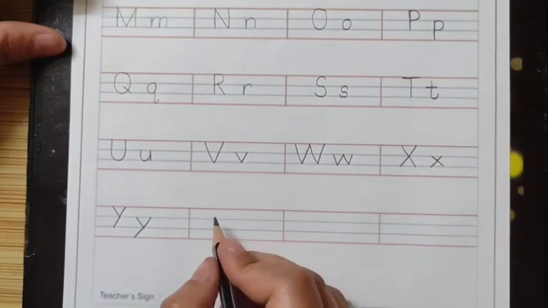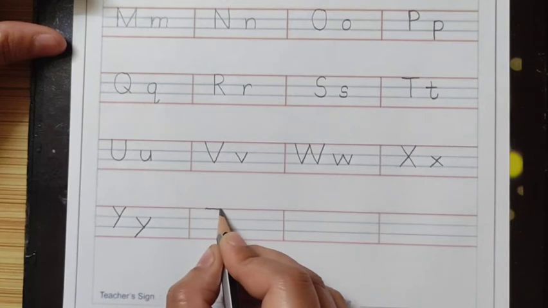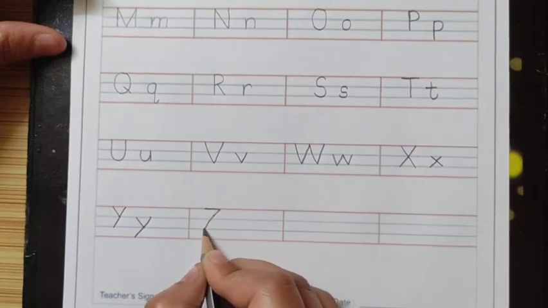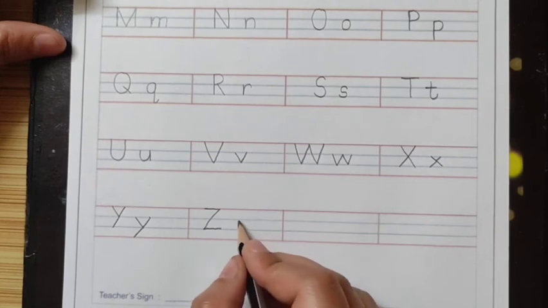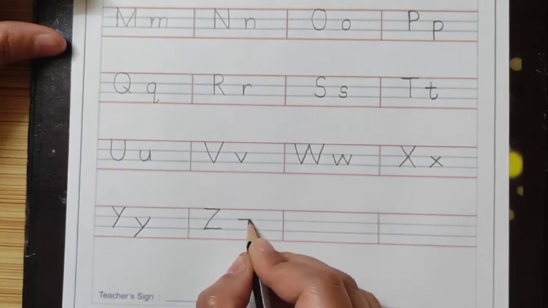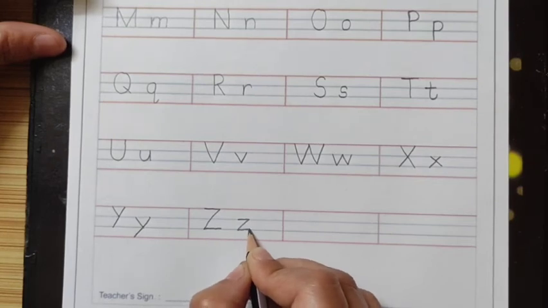Now we will write alphabet Z. For capital Z, make a sleeping line on the red line, make a slanting line and make a sleeping line on the second blue line. For small z, make a sleeping line on the first blue line, make a slanting line and make a sleeping line on the second blue line.